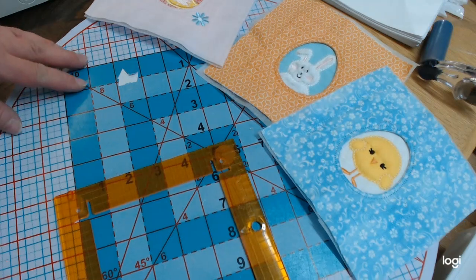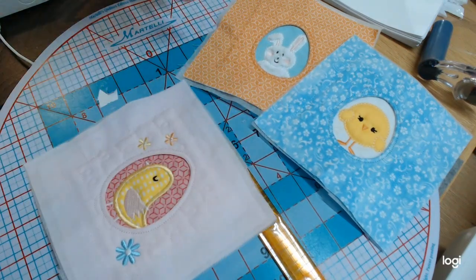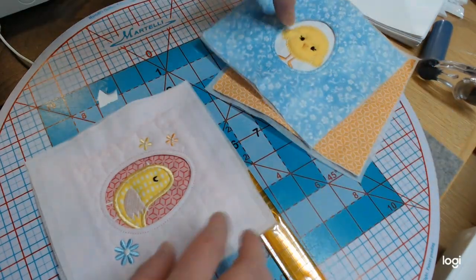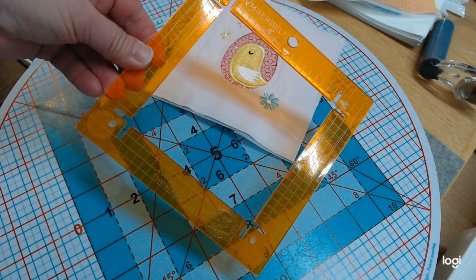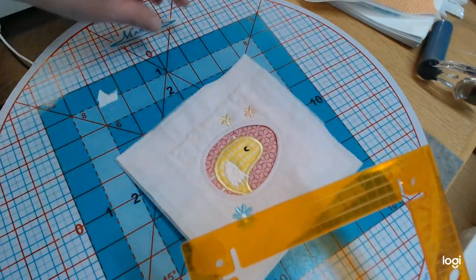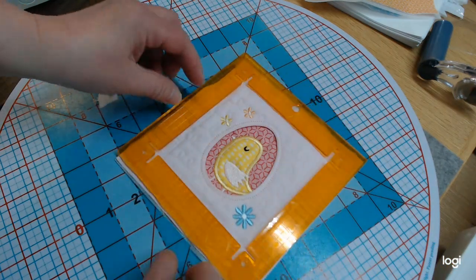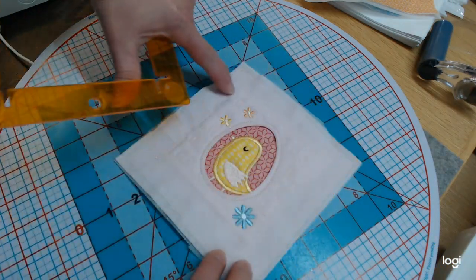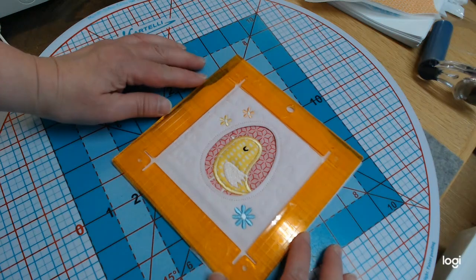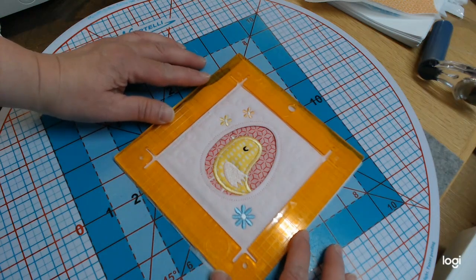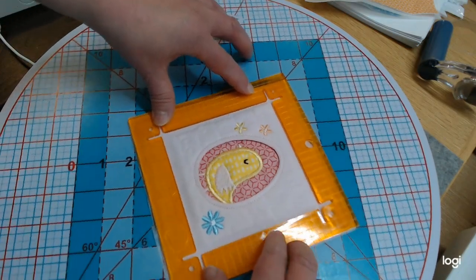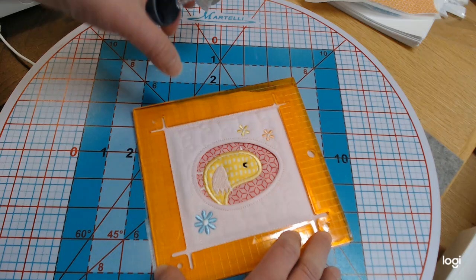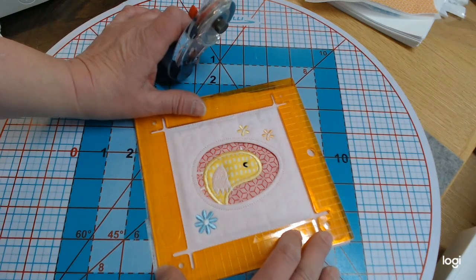Okay, so we're ready to do the trimming on our last little blocks here. And these are also all going to be 4.5 inches. So I've got my little 4.5 inch orange pop ruler, 4.5 by 4.5. And I'm going to line up my tack down line there with that. And it's pretty close to being 4.5 exactly, but it's just a little off. It always pulls in just a little. So it's not bad though. So I'm going to line it up with my lines so that it's nice and straight.